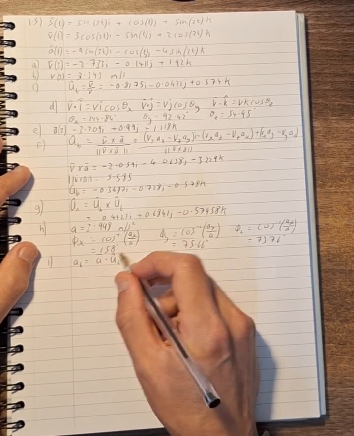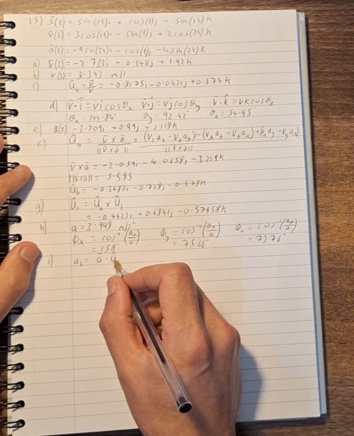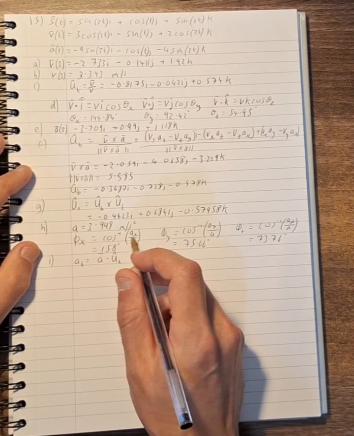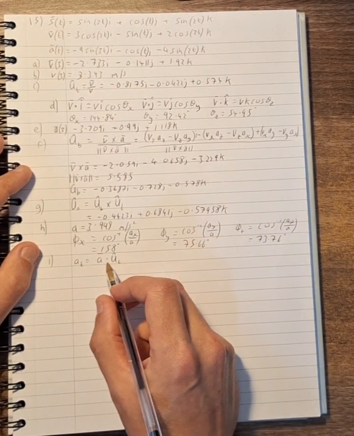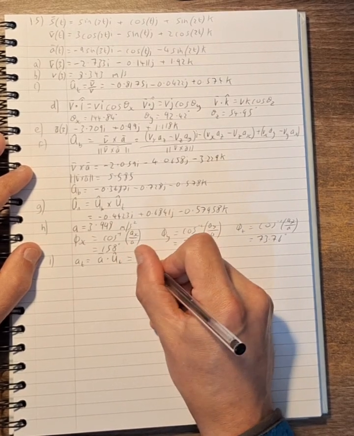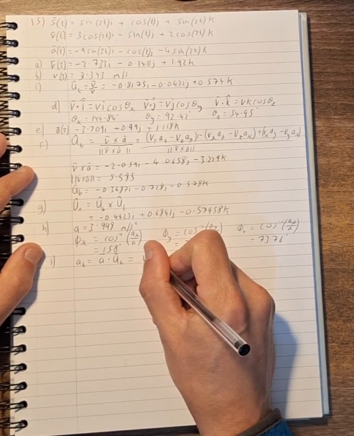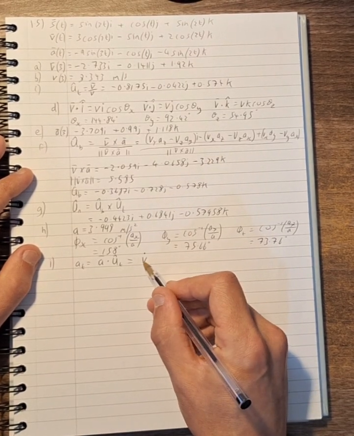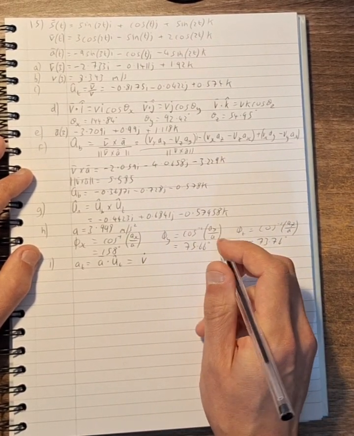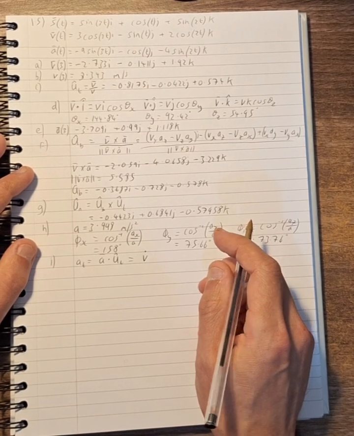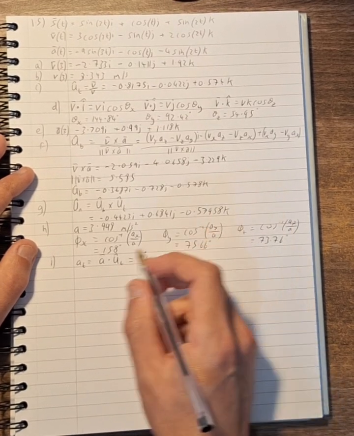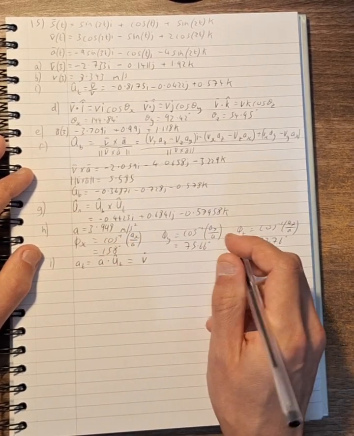You can do that by projecting the acceleration onto the unit vector. This is also the derivative of the magnitude of velocity, and you can work that out. There is a derivation for that which shows it to be true.